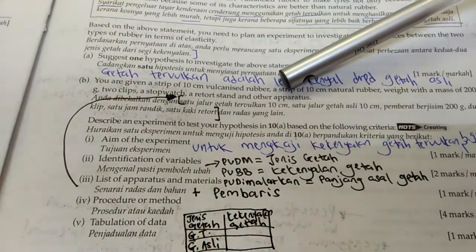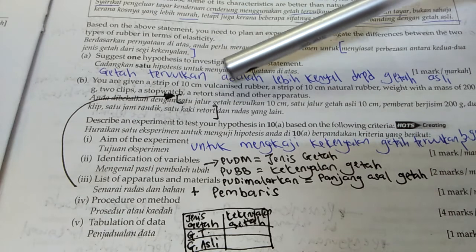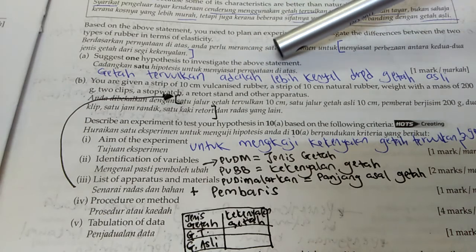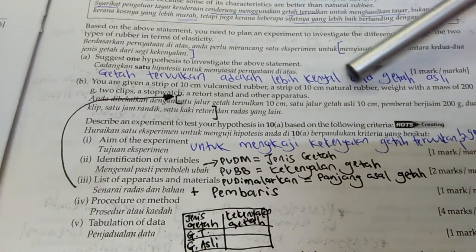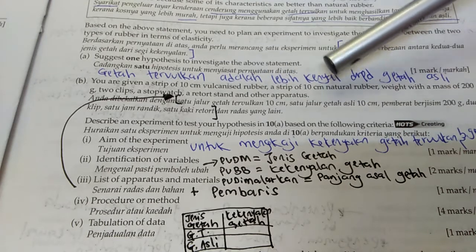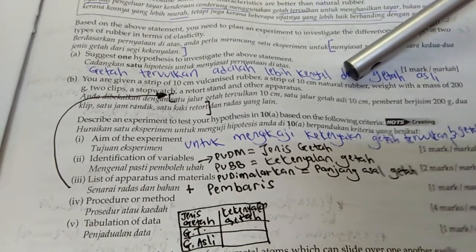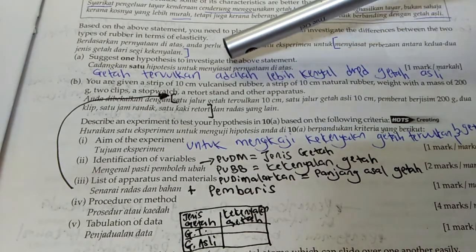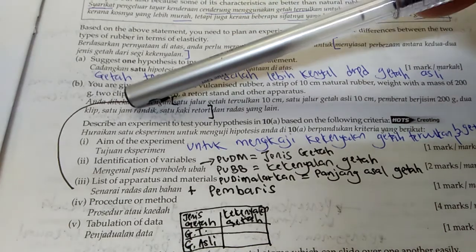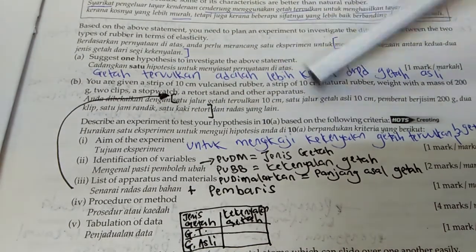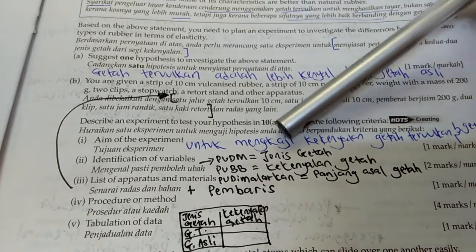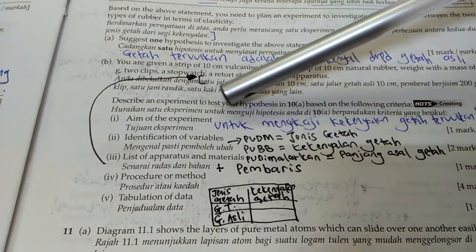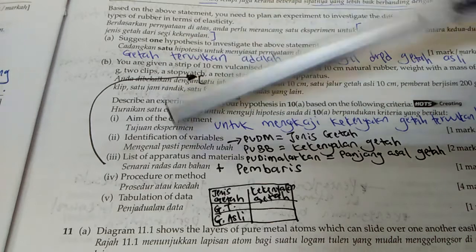Okay, for question B, they said that you are given a strip of 10 centimeter vulcanized rubber. It's like a long vulcanized rubber with a length of 10 centimeter. A strip of 10 centimeter natural rubber. So you have two types of rubber with 10 centimeter size, a mass of 200 gram, 2 clips, a stopwatch, a retort stand, and other apparatus. They ask you to describe an experiment to test your hypothesis in A based on the following criteria. It is easy, the same thing when you answer in Malay or even in BI. So just follow the question.